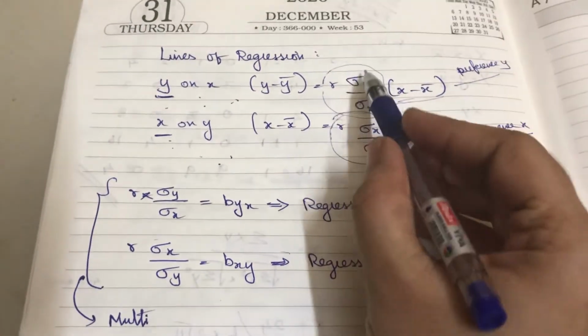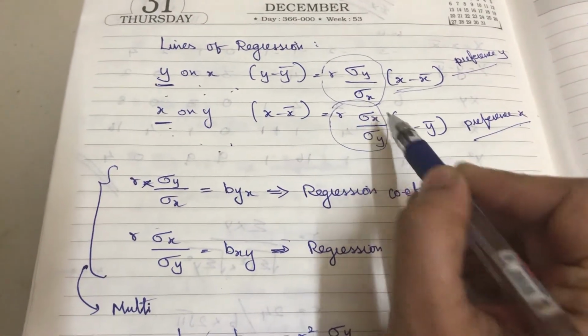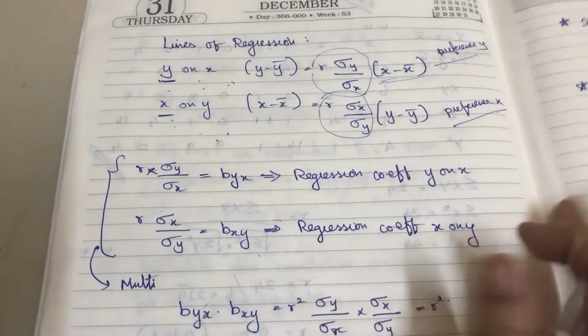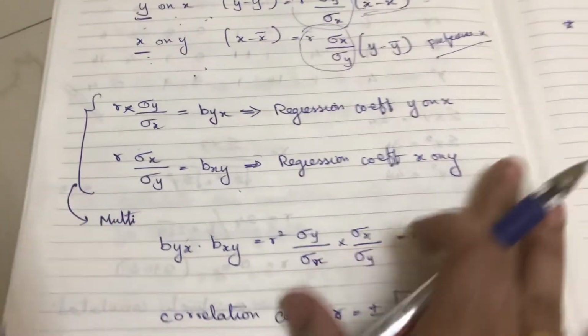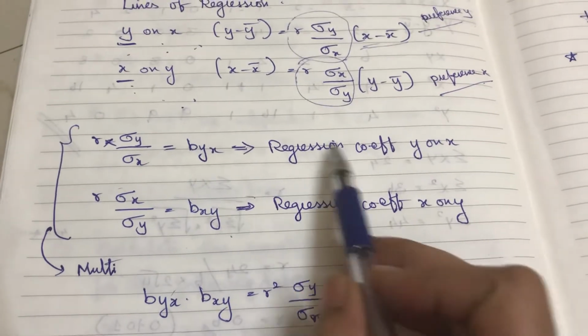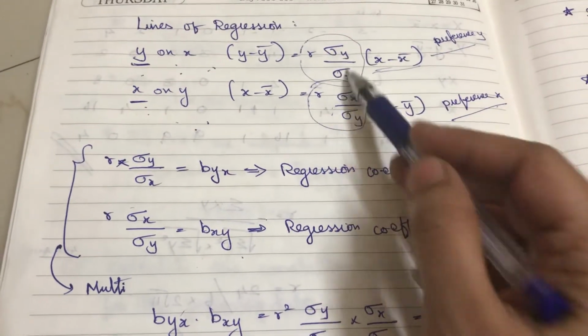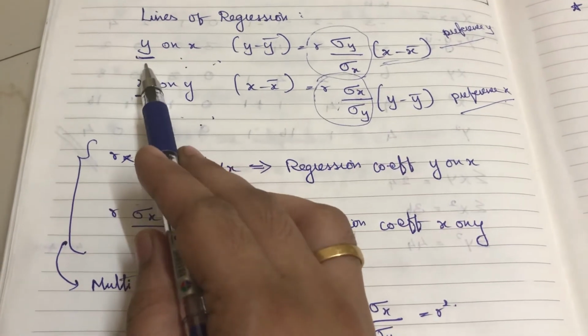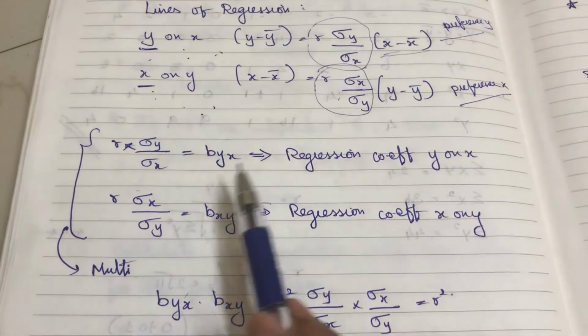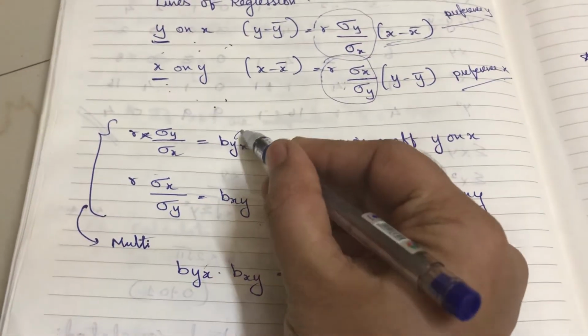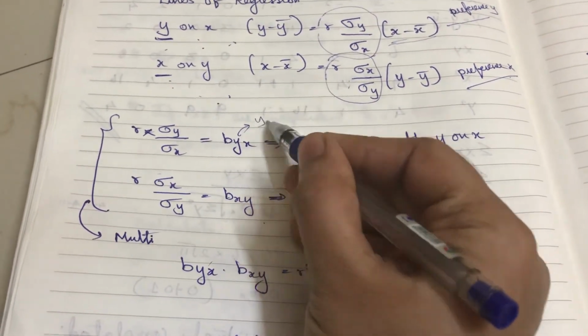They call these two constants byx and bxy. So this is the regression coefficient of y on x, and these are the regression coefficients for y on x and x on y. They have given the names: byx. Here also we need to give preference to the y.